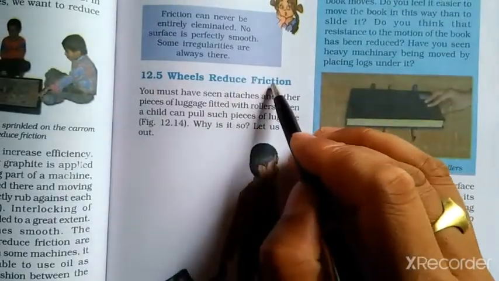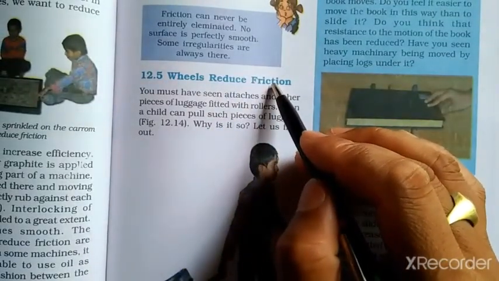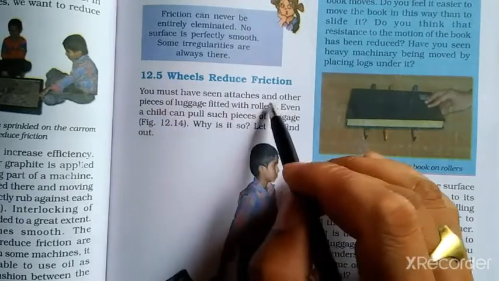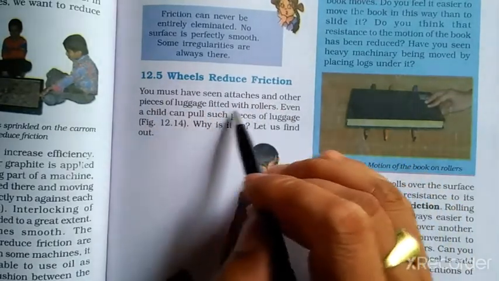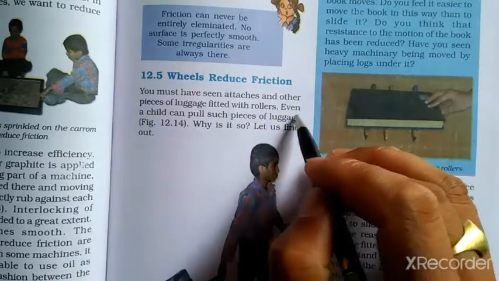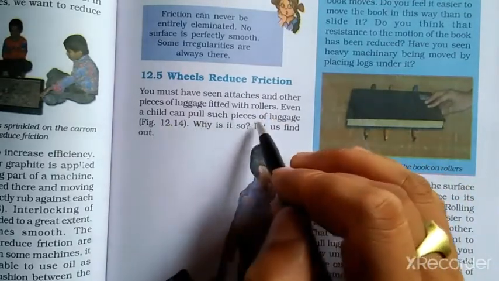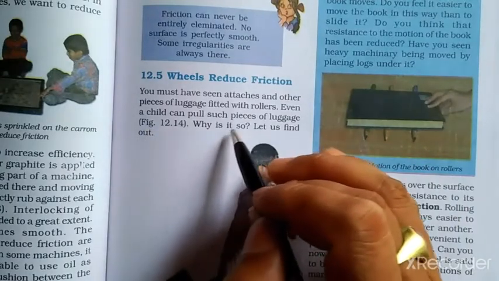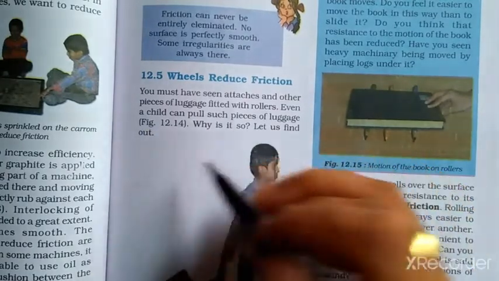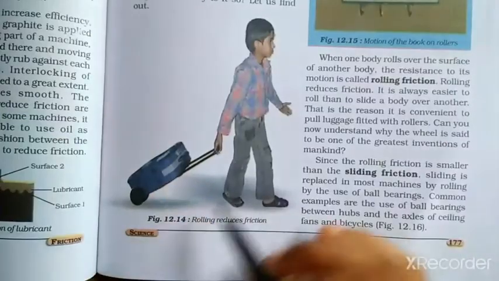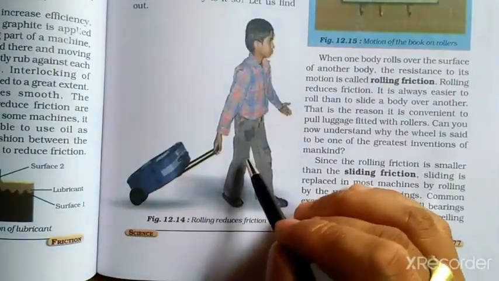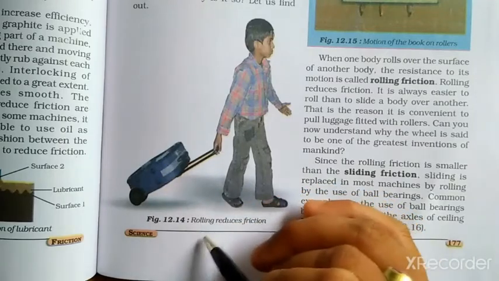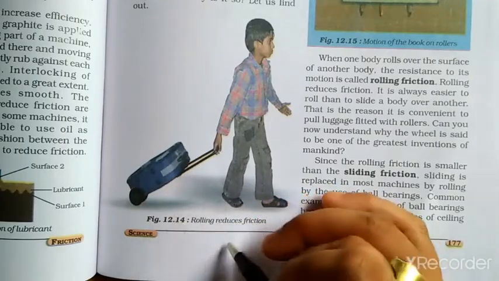Wheels reduce friction. Let's see. You must have seen suitcases and other pieces of luggage fitted with rollers. Even a child can pull such pieces of luggage. Figure number 12.14. Why is it so? Let us find out. Here, a boy is trying to pull this luggage. This is called rolling reduces friction.